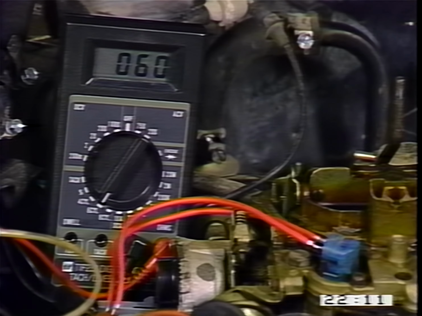This control is accomplished by grounding the MC solenoid 10 times a second, and then changing the time the solenoid is grounded against when it is not grounded. We call this on-off type of control a duty cycle, or more commonly, dwell.